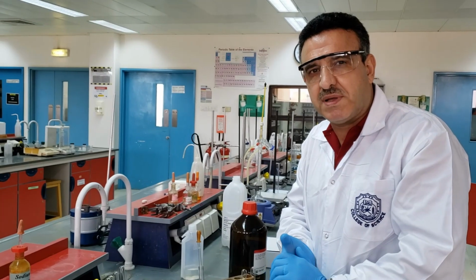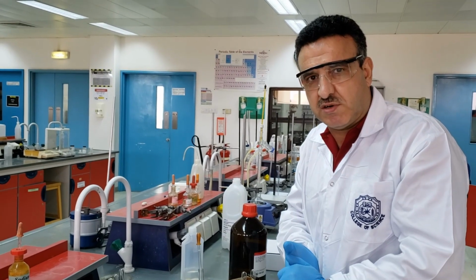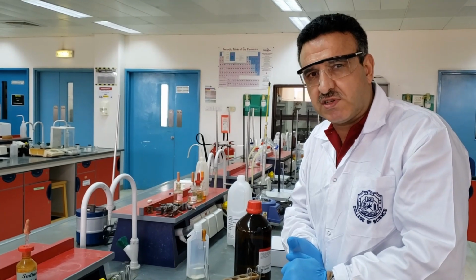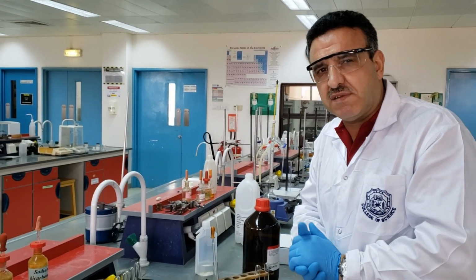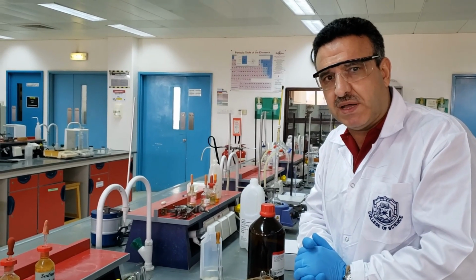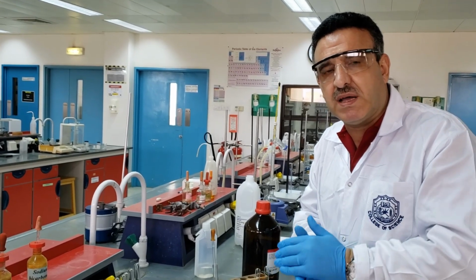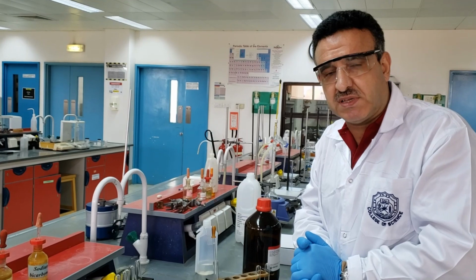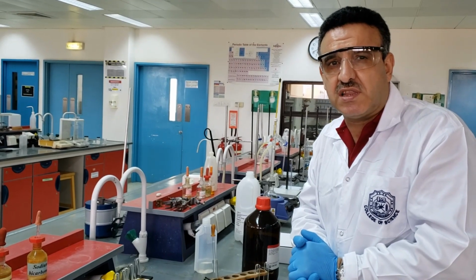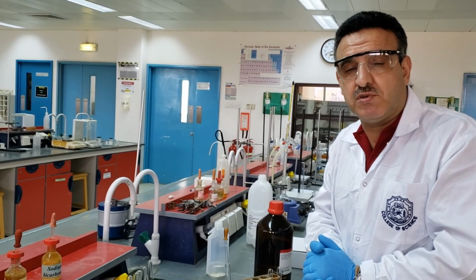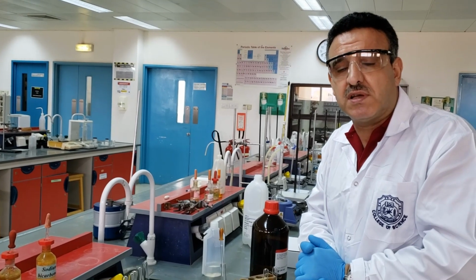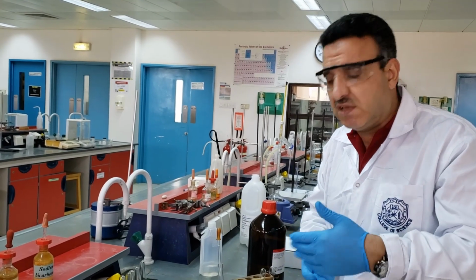Today's experiment is the tests for functional groups, a chemical test for functional groups. First, let's define what we mean by a chemical test. The chemical test is a fast chemical reaction which is accompanied by a change in physical properties, such as a change in color, producing gas, producing precipitate, producing heat, etc.